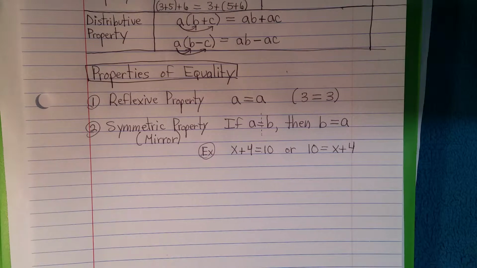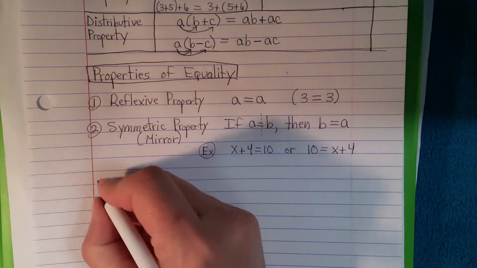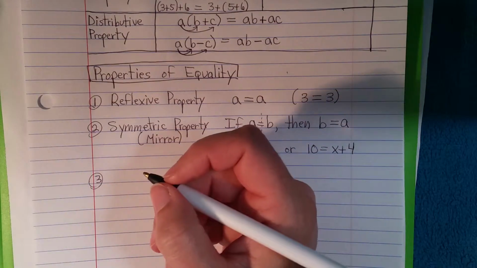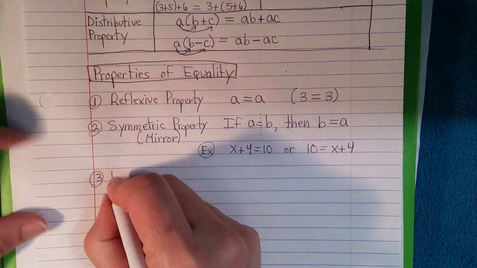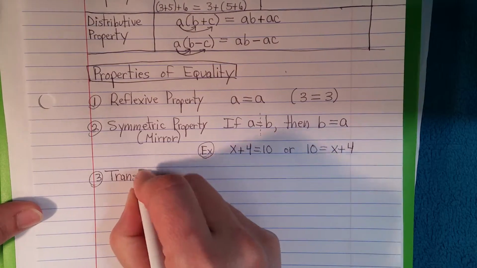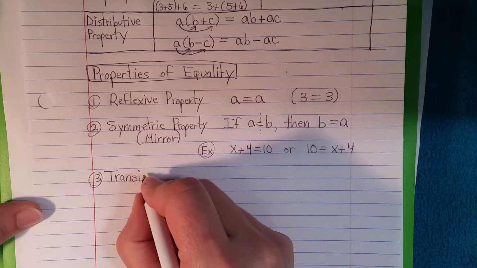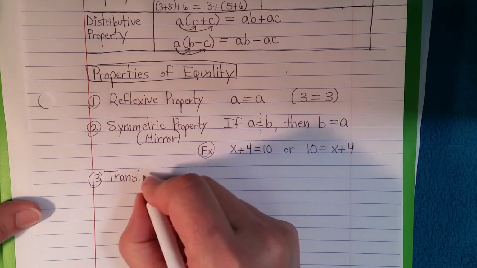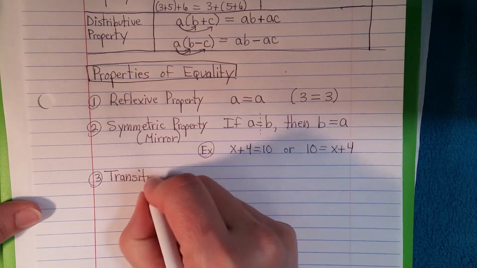And that's the reflexive property. All right, the third one is the transitive property. This one is seen, you'll probably learn it again in geometry. This is where I remember it more, from geometry.